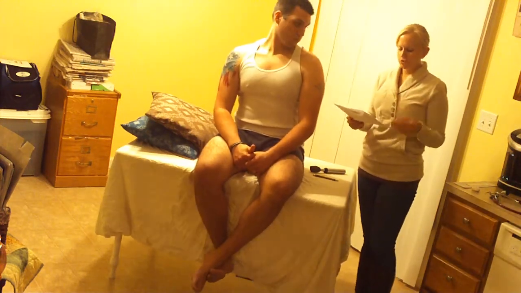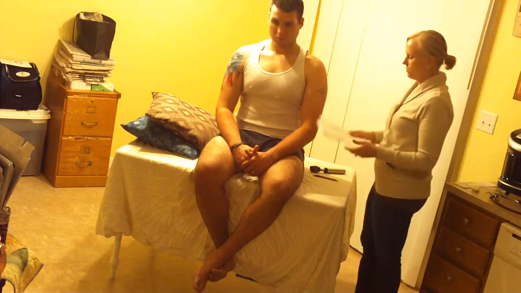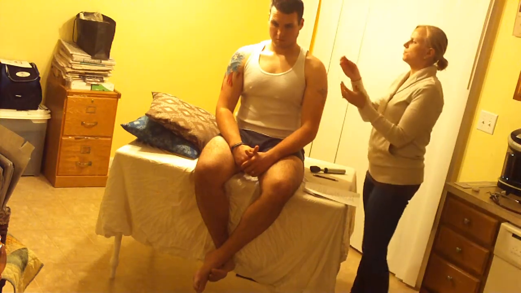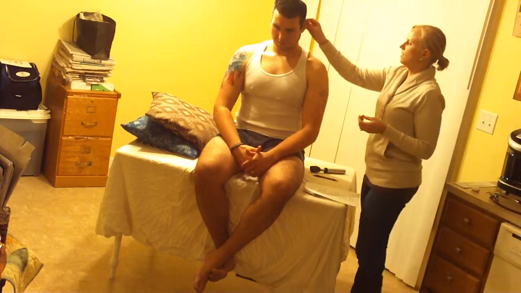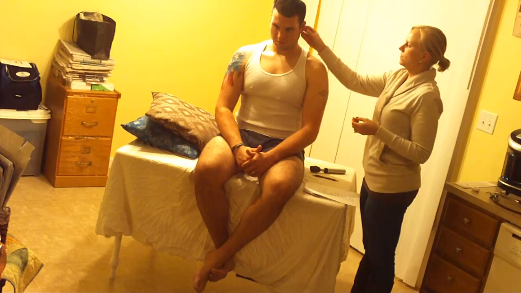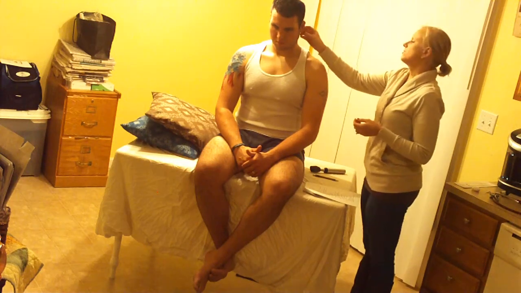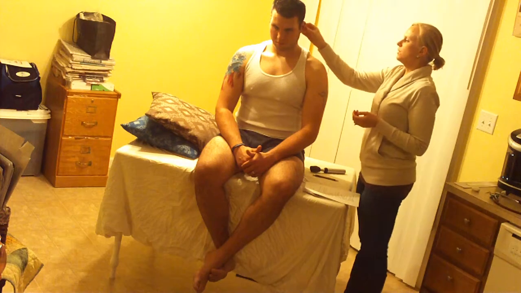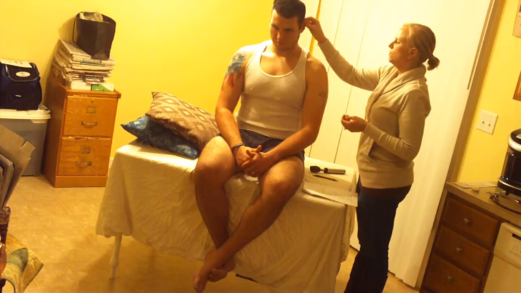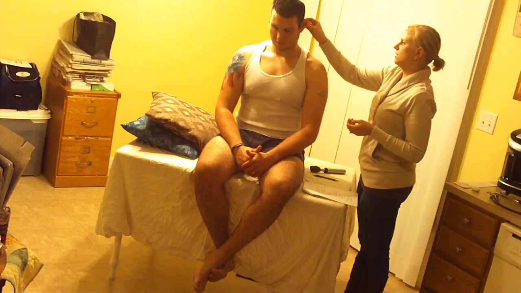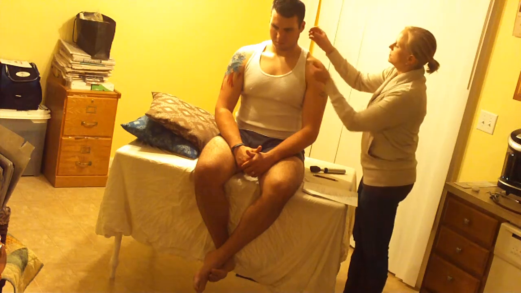So after eyes, we're going to move on to the ears. So we kind of already inspected them a little bit, but once again, we're looking at the outer part of the ear that we can visualize. His auricle, pinna, tragus are pink, they are warm, they are intact, no abnormalities.